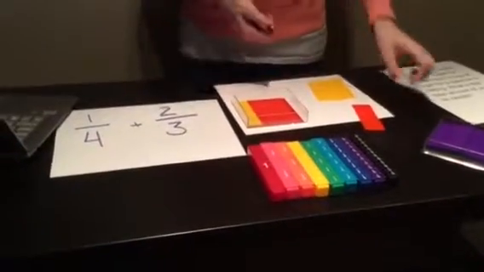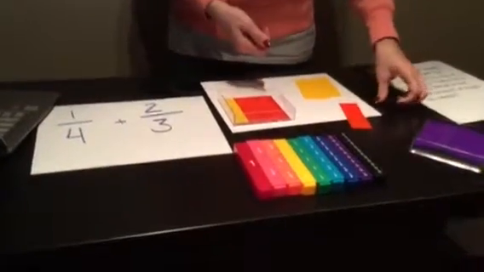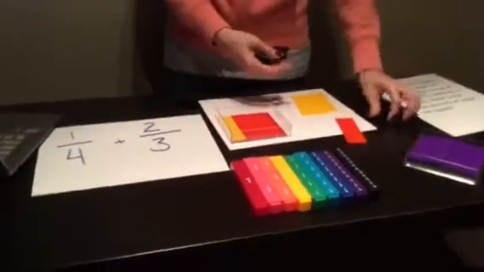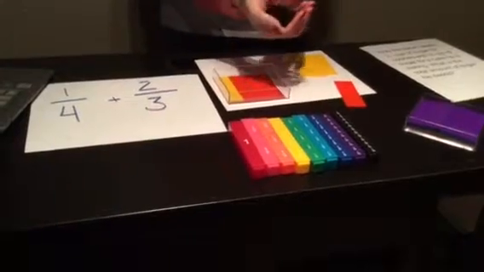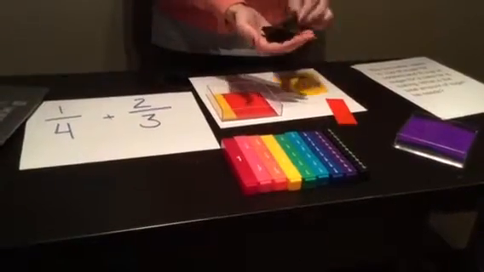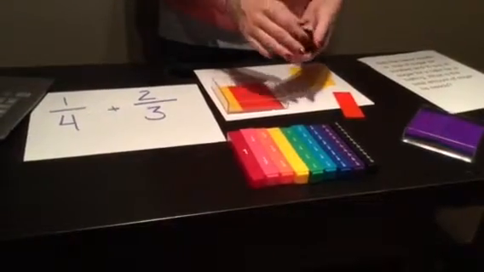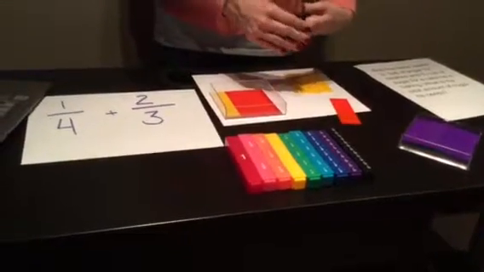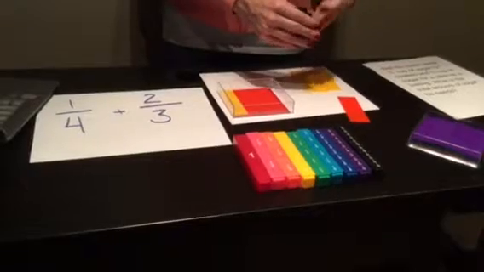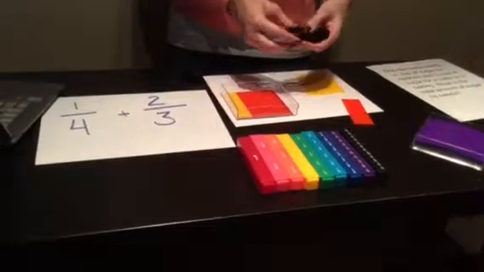So again, our common multiple of the two numbers was 12, and the black is 12. We have 12 black rectangles here, and when placed together they do equal one whole, or the same size as the red whole.